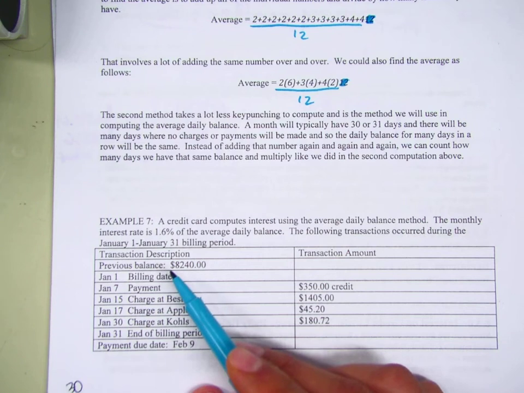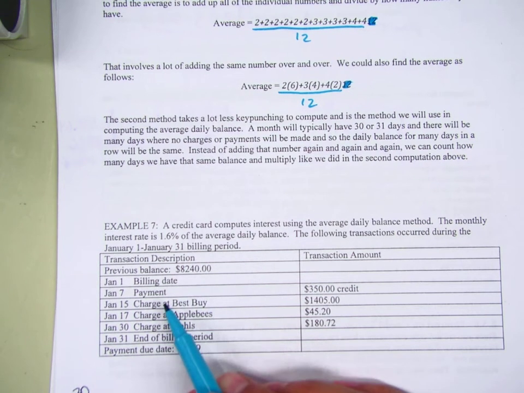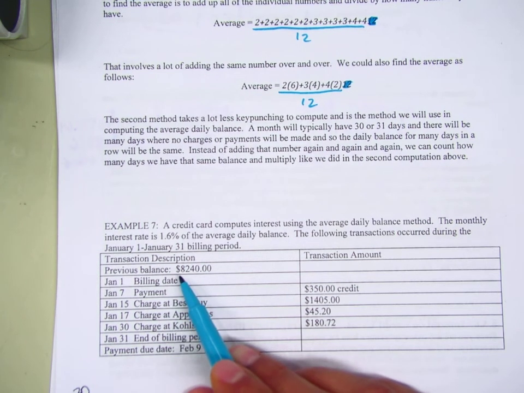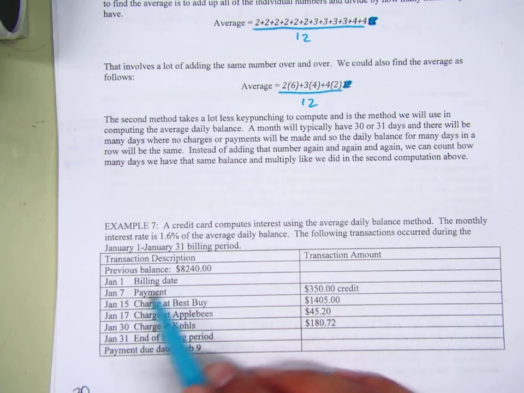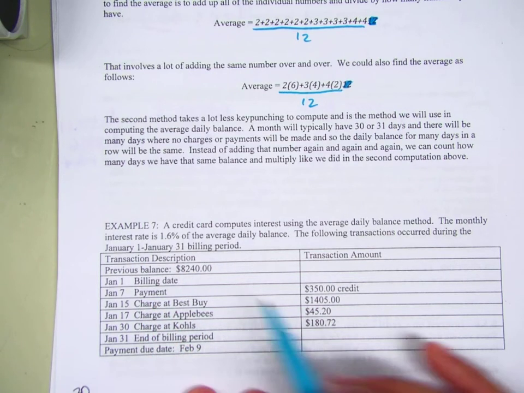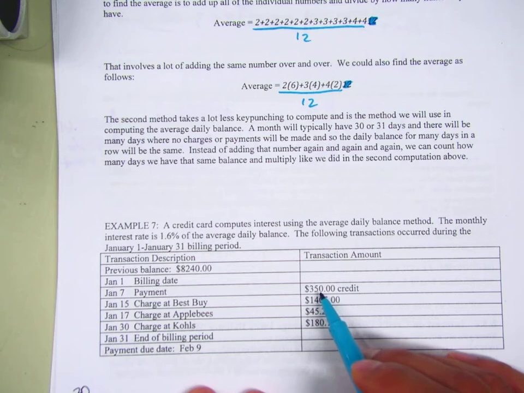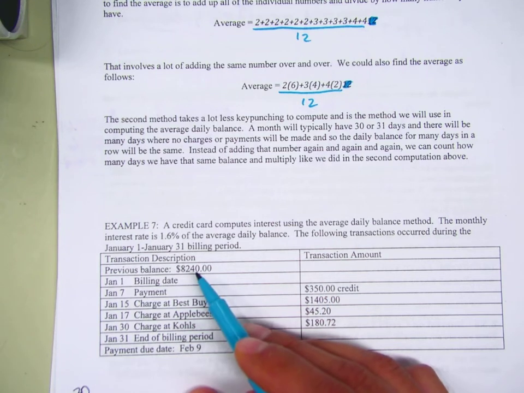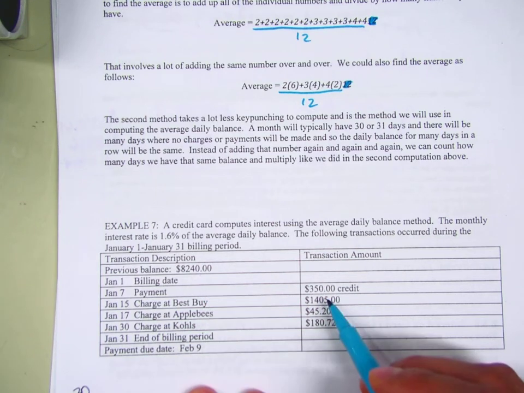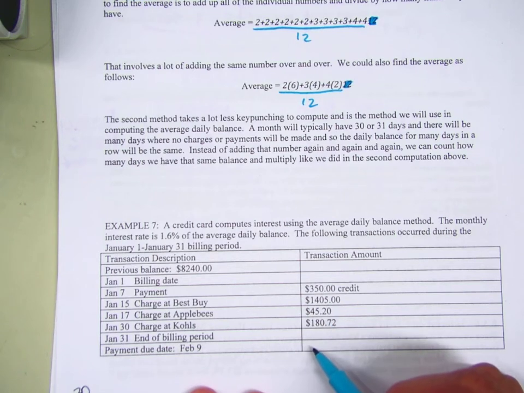So for example, if we look at this first problem here, we have a previous balance of $8,240. Then there's a payment on January 7th for $350. So this balance goes down. But now we use the credit card at Best Buy, at Applebee's, at Kohl's, and then we have a new bill. Okay?